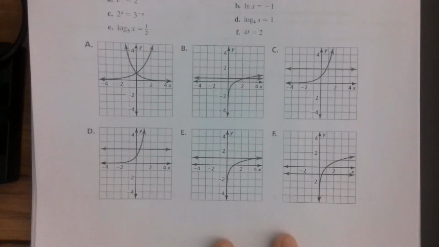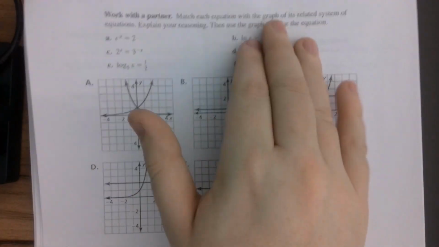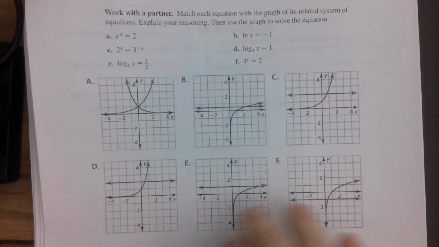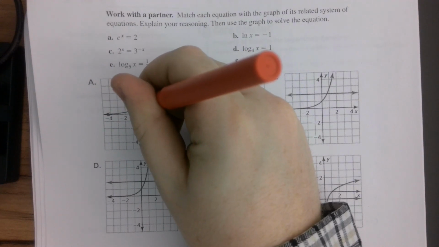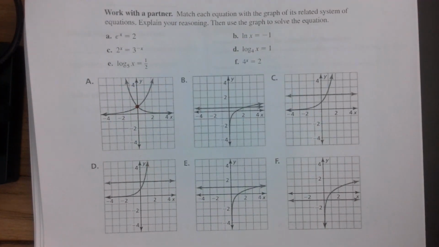Well, what we have here are 6 different equations and 6 different graphs, and we're trying to match them so that we know which is which. After that, remember that wherever 2 lines cross is the solution of their system. So we want to find what the solution is.